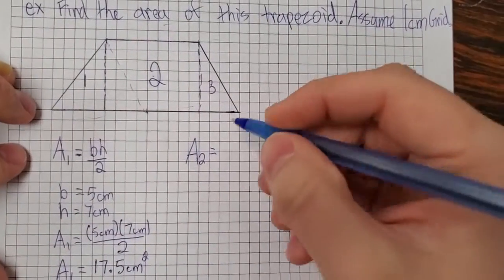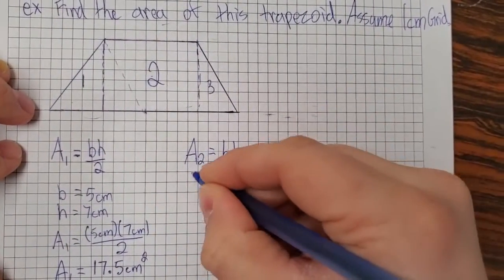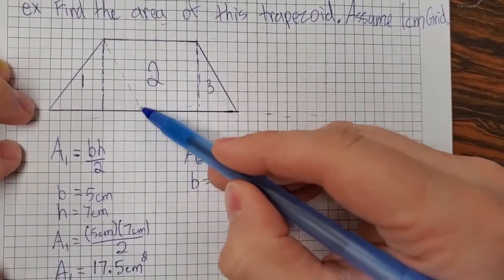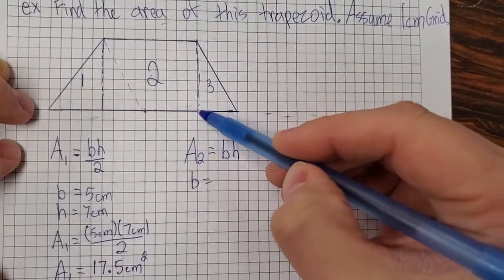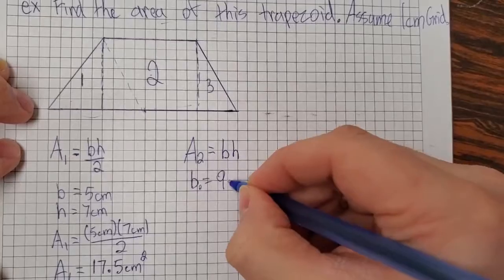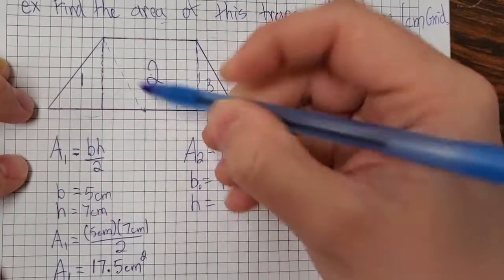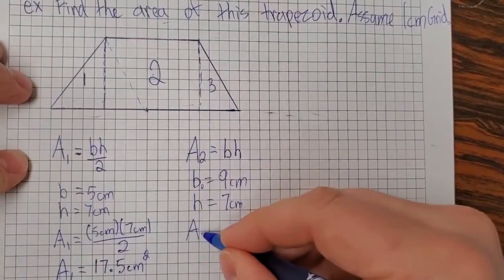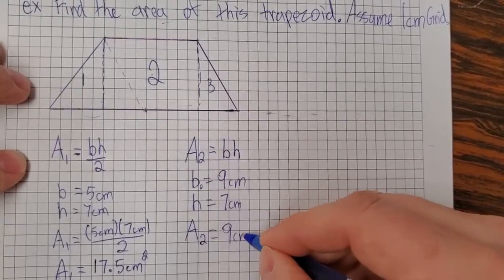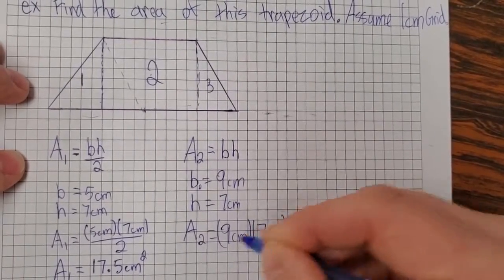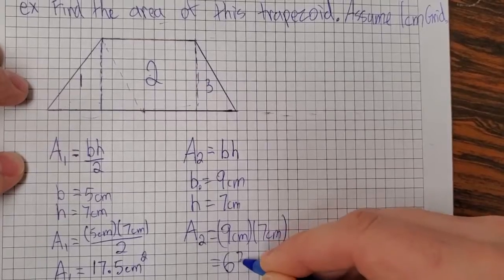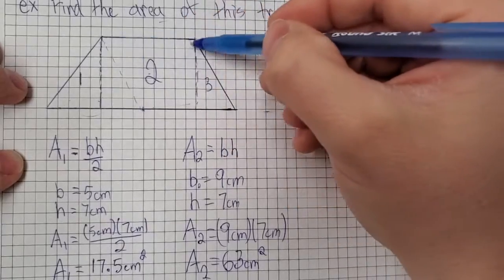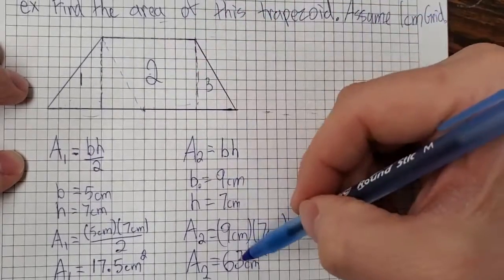Let's find the area of the second portion of this. Area 2, it's a rectangle, so it's just base times height. Find our base, count it. So this rectangle right here, our base is 1, 2, 3, 4, 5, 6, 7, 8, 9. So B2 is 9 centimeters. Our height, it's still that same height. It's still that 7 tall. So it's still 7 centimeters. So our area 2 is base times height, 9 centimeters times 7 centimeters, which equals 63 centimeters squared. If we counted all of these squares in here, we would count 63 of them.